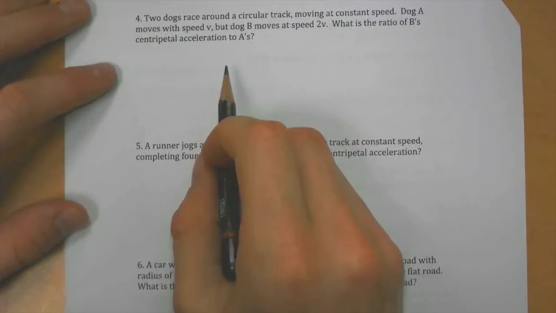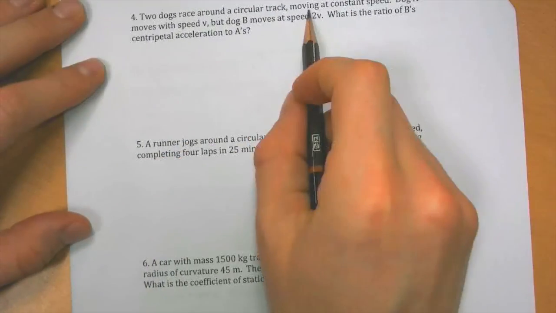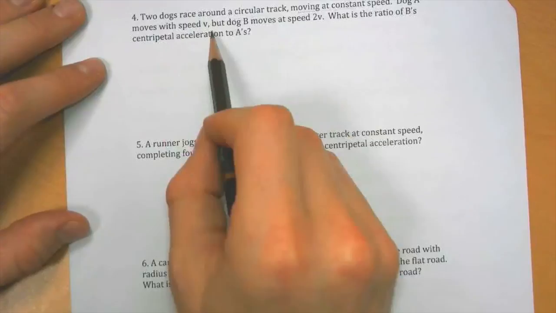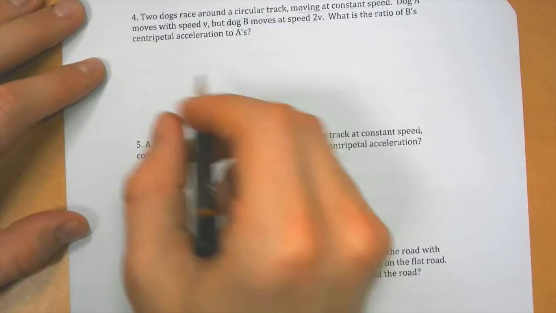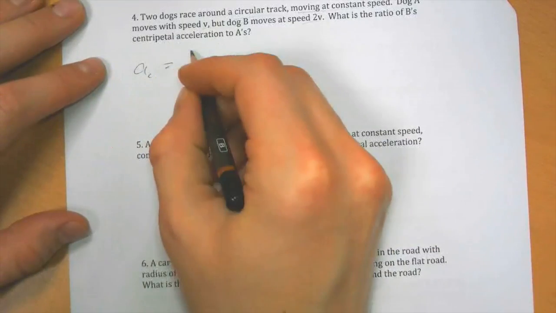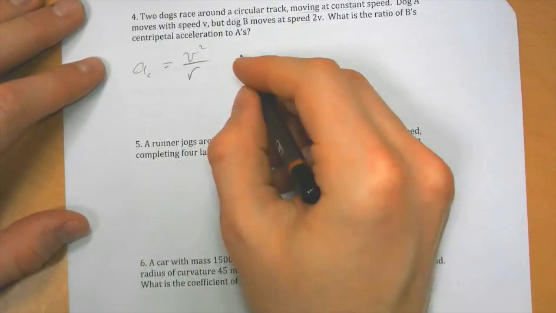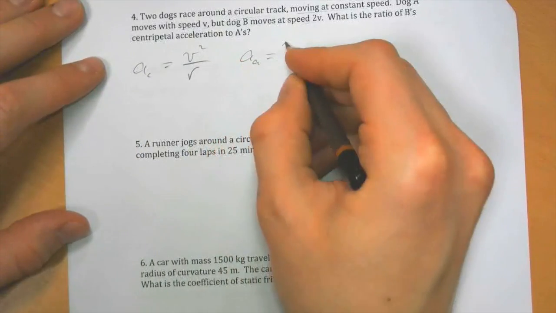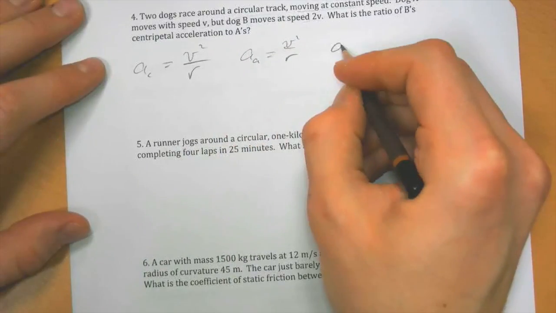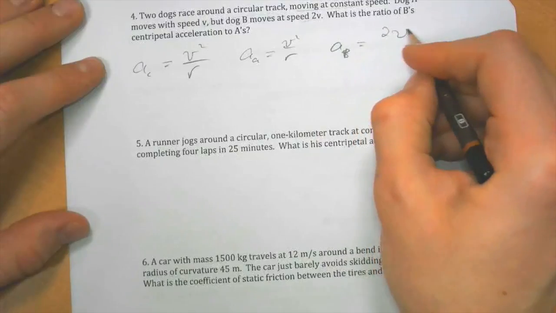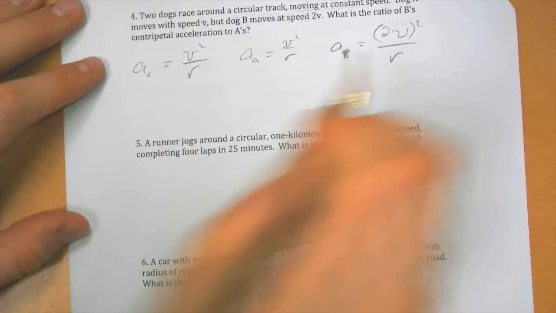This one is a similar question. Circular track, moving at constant speed. They're going around the same track. They have different speeds. We can just look at the formula. Centripetal acceleration equals v squared over r. So centripetal acceleration of A is v squared over r. Centripetal acceleration of B is equal to 2v squared over r.